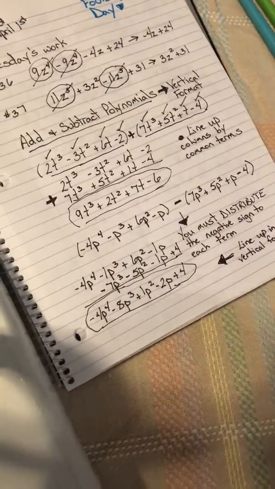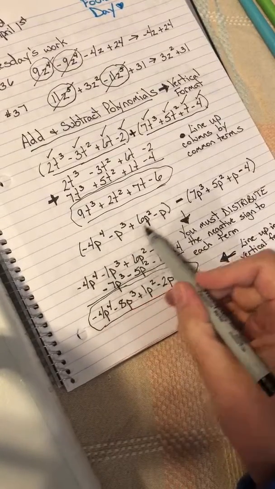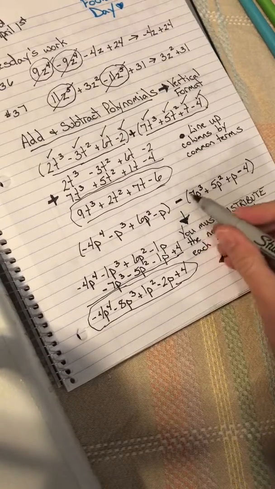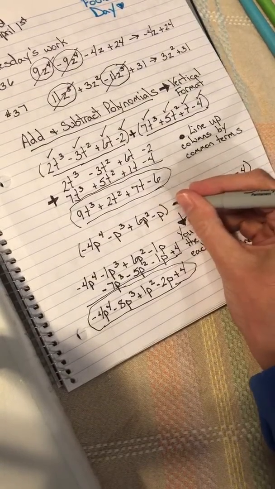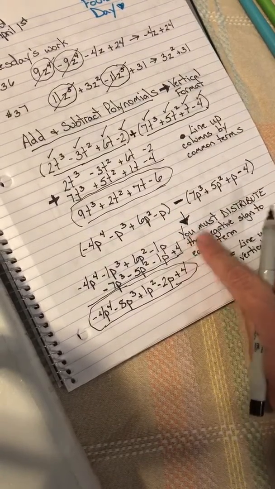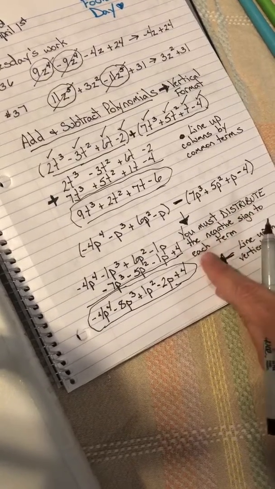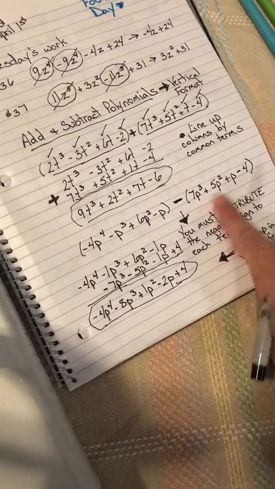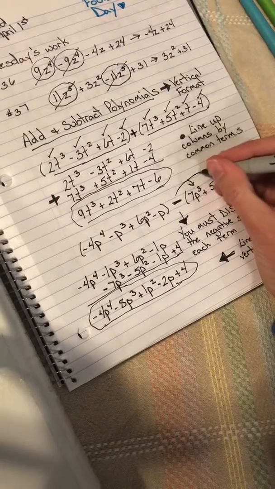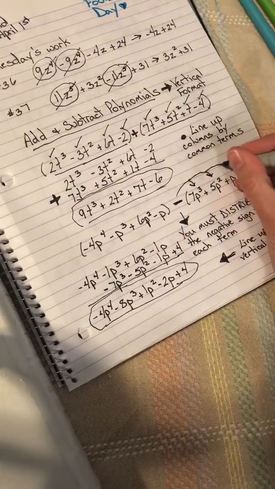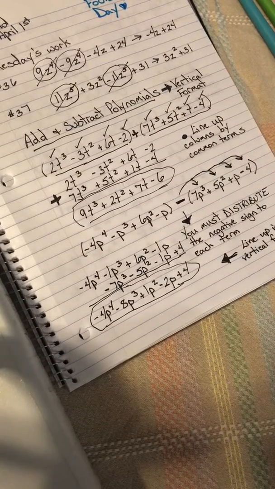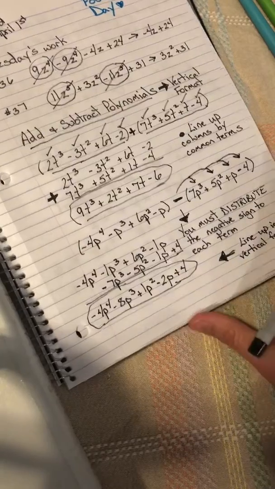Okay, sorry about that. So here's the next one where you have the first polynomial inside the parentheses and the second polynomial inside the parentheses, but we have the subtraction sign, okay? Now what this means is you must distribute the negative sign to each of the terms in the second polynomial. So we're going to distribute it to this term, to this term, to this one, and this one, okay? That is the trickiest part about the subtraction of polynomials.